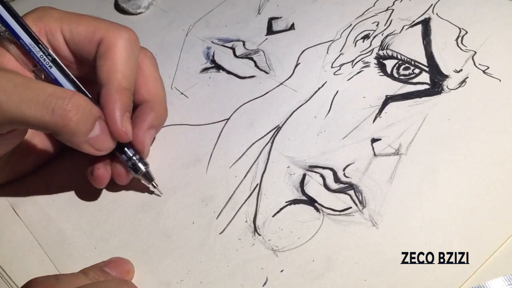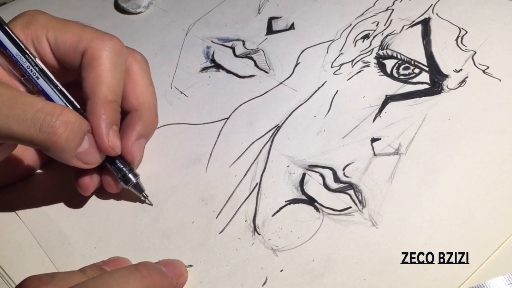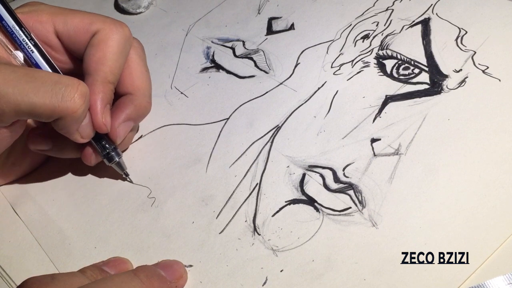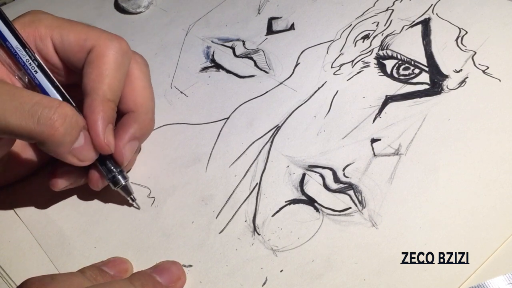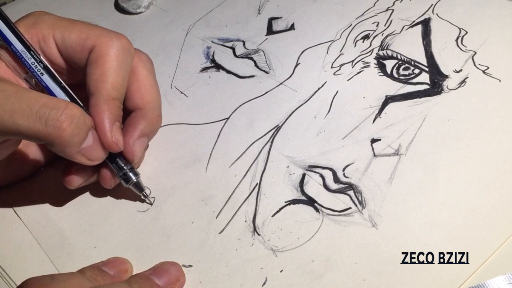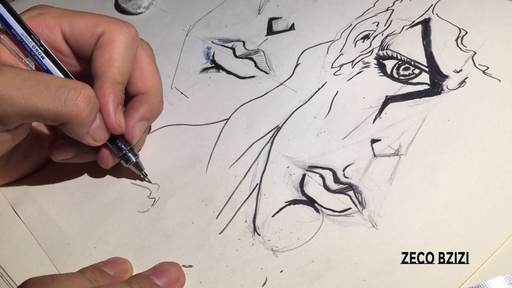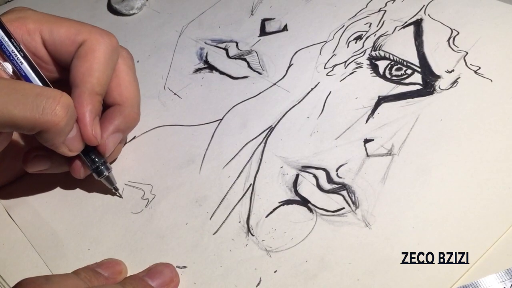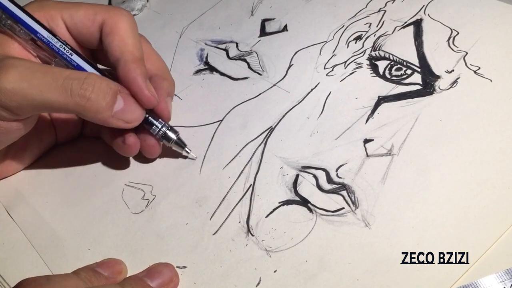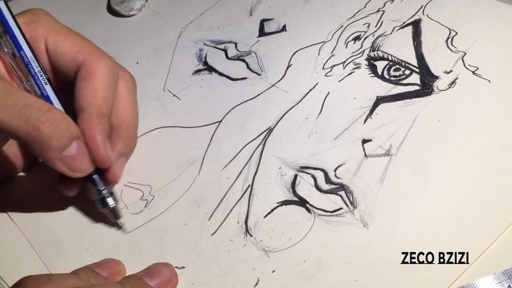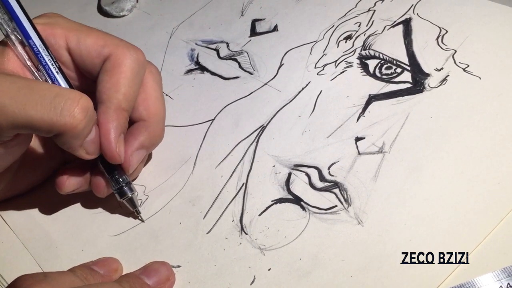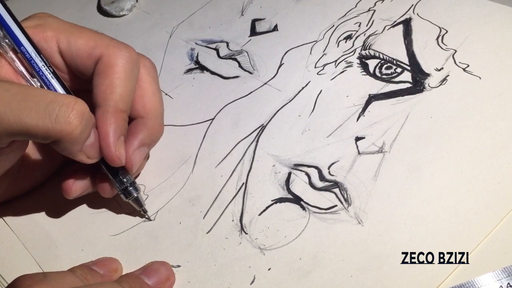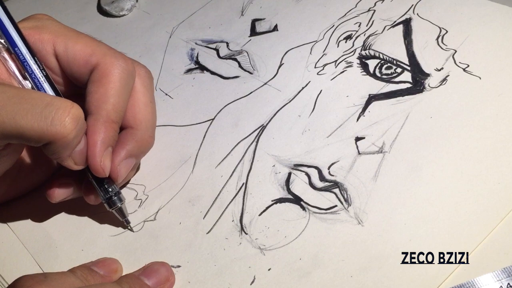I'm going now for the side part in each section. This is an example of drawn lips. This is from this side, and here from a completely different side, like fully left.